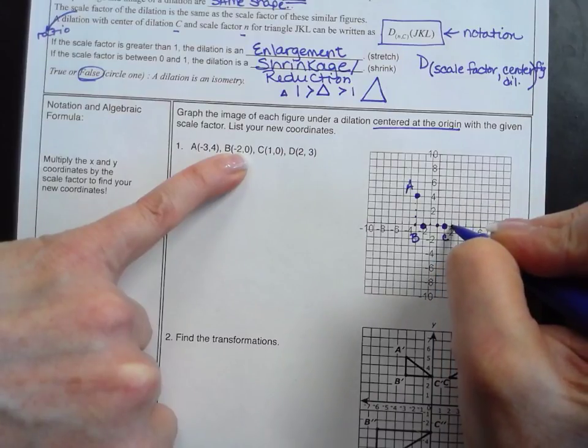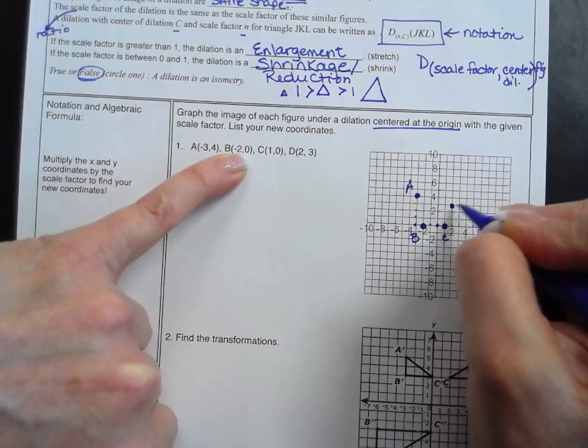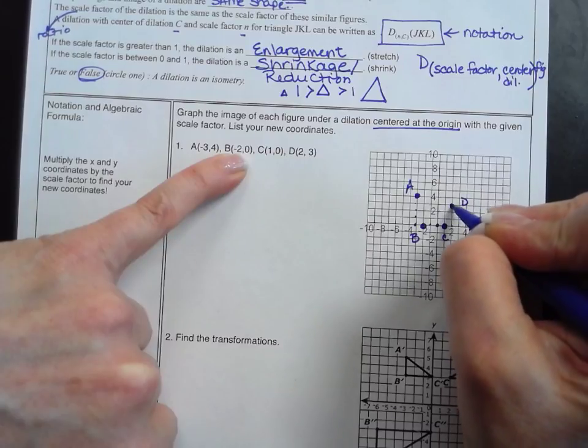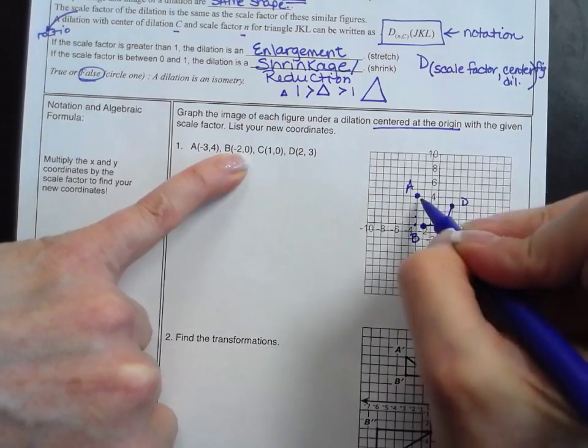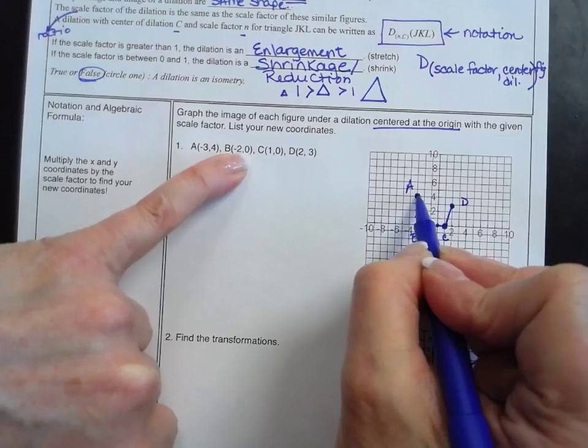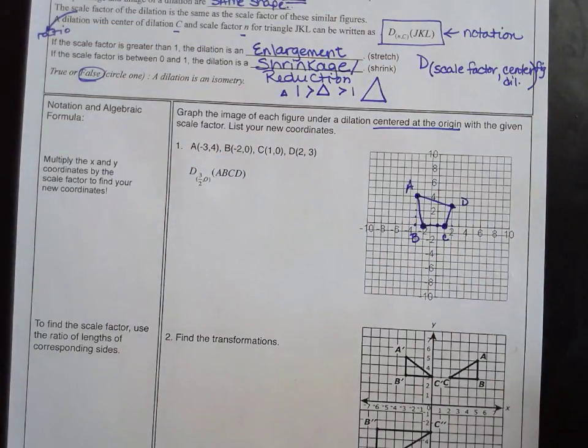And D is 2, 3. What kind of shape do we have? Do I have any parallel lines? No. So what's it going to be? Just a quadrilateral.